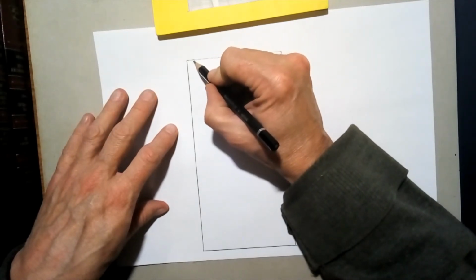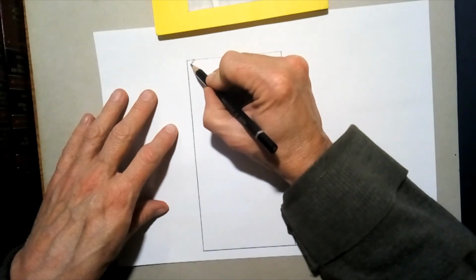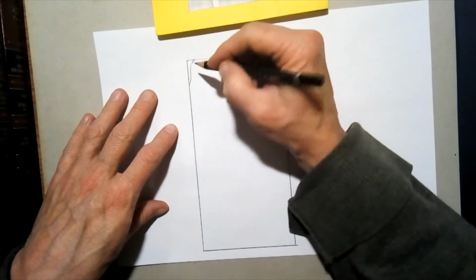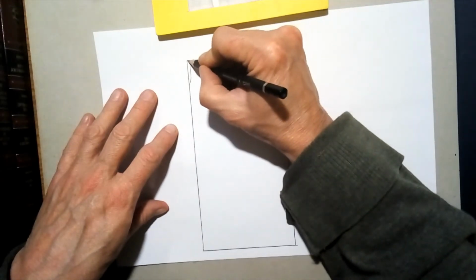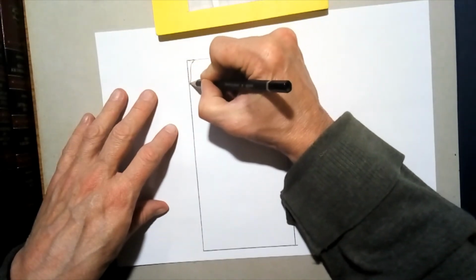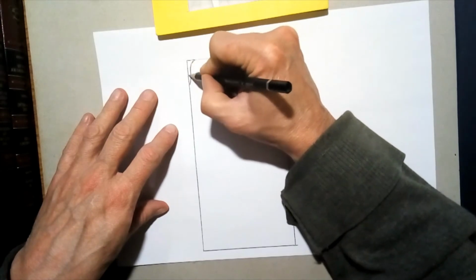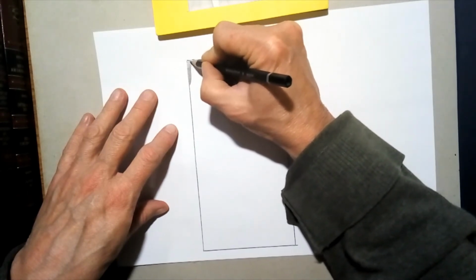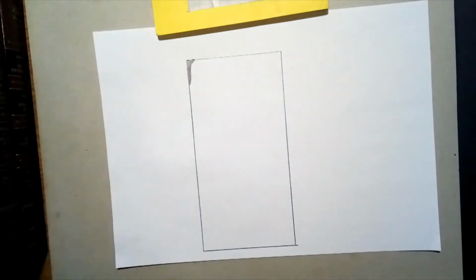Now I'm trying to recreate that angle that I can see there, and I'm focusing only on the negative space. It helps if you frame your negative spaces and color them. It helps you to see them better.